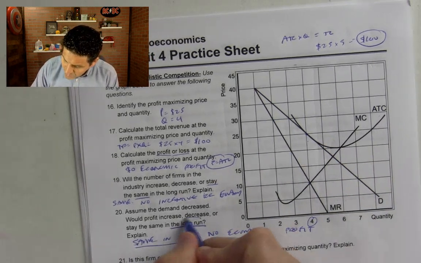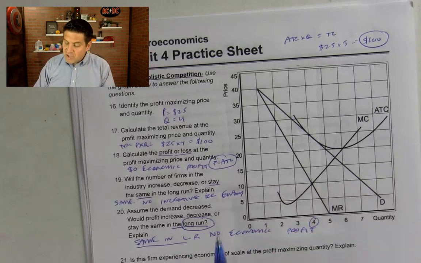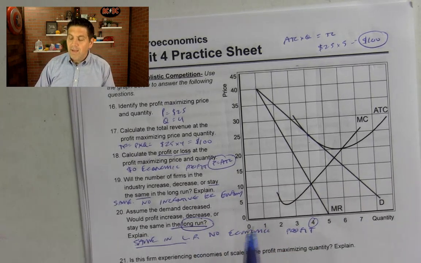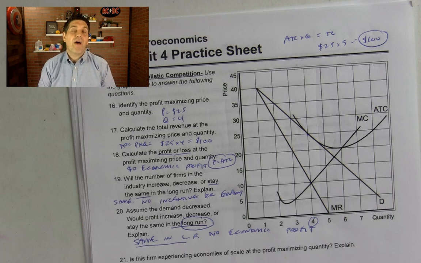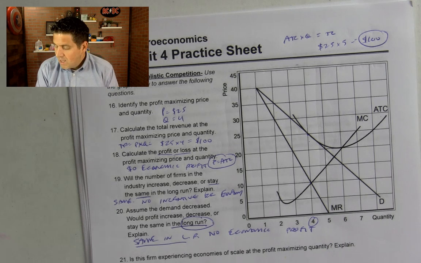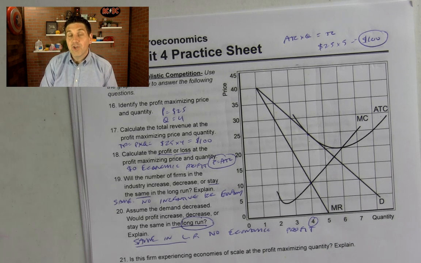And the reason why is this phrase, in the long run, right? If the question said what will happen in the short run, well, yeah, there'll be less profit. Profit will decrease. There'll be a loss. In the short run.